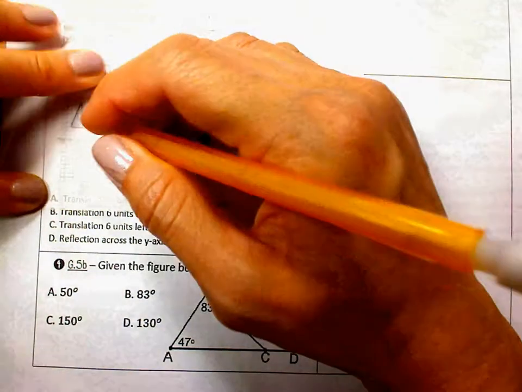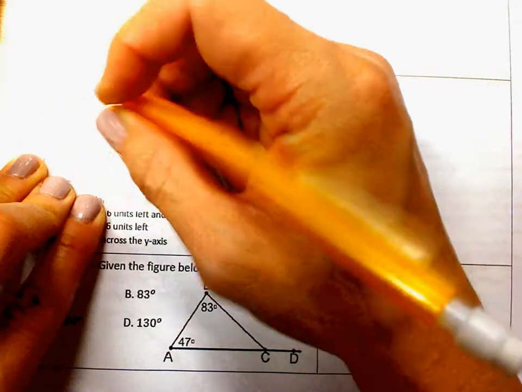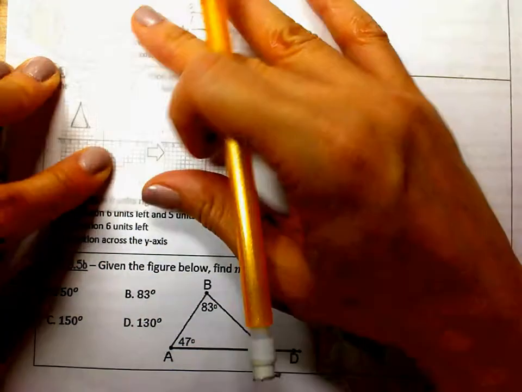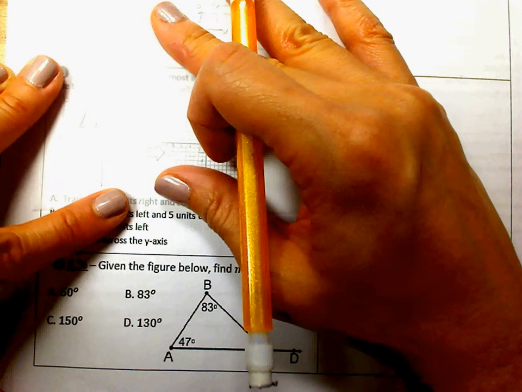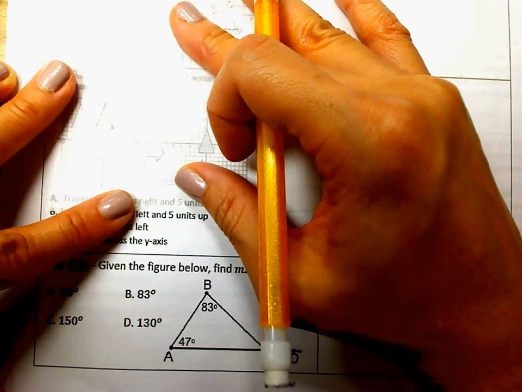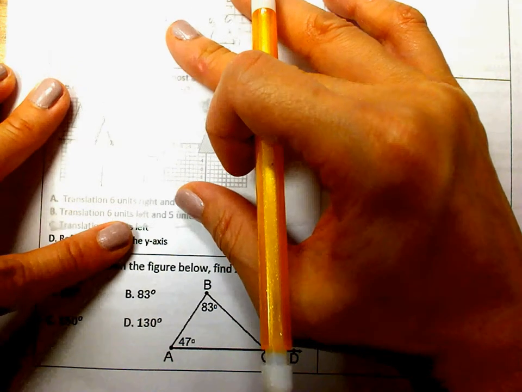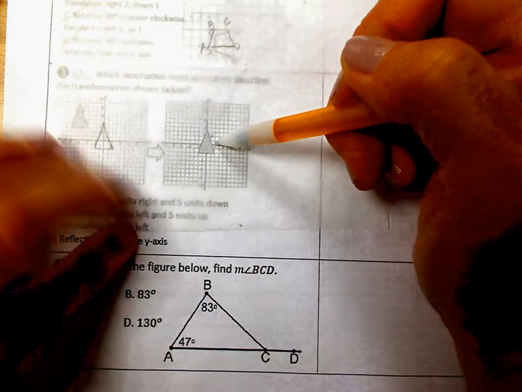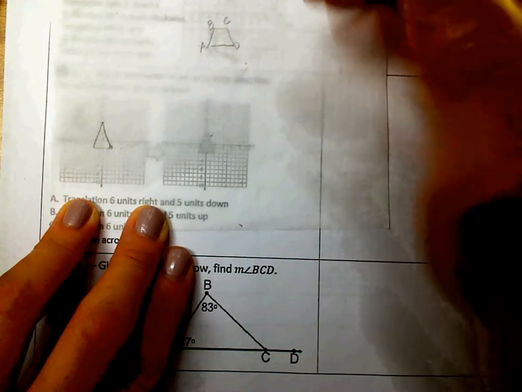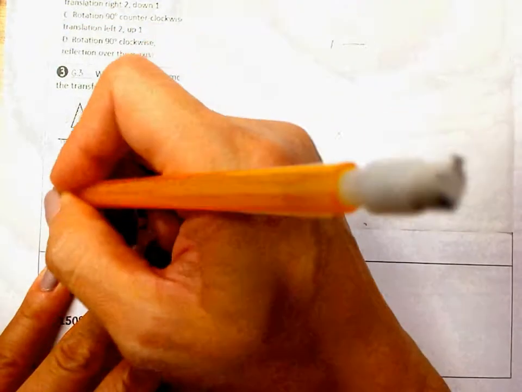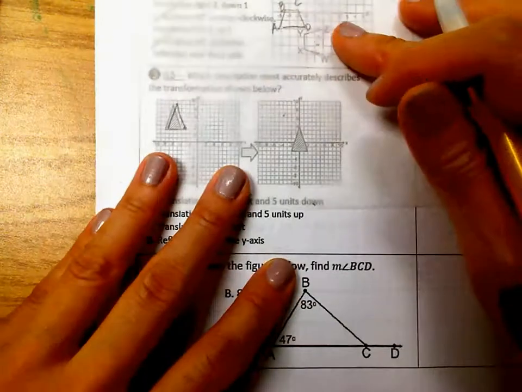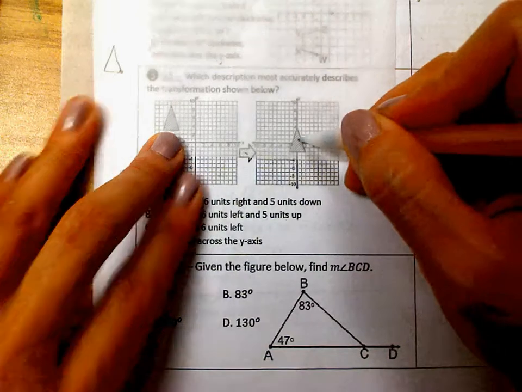So the best thing for me to do is just keep track of one of the corners. Either one is fine. So let's say I do this one, then I'm looking at every grid. So I go 1, 2, 3, 4, 5, 6, and then go down 1, 2, 3, 4, 5. And you can see that's the same location for that one. Now, I learned my lesson from number 2 that I want to make sure the other ones actually aren't correct. So this one says translation 6 units left and 5 units up. Definitely that's not right, because I'd have to go this way and go up, and that does not end up in the center like this one does.